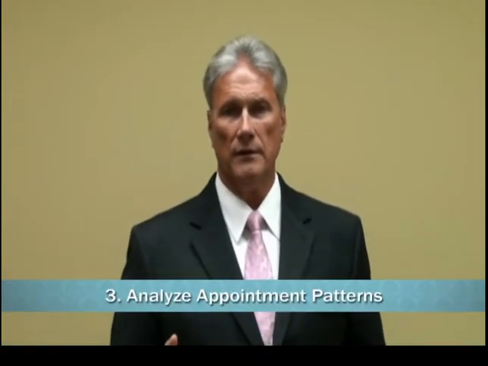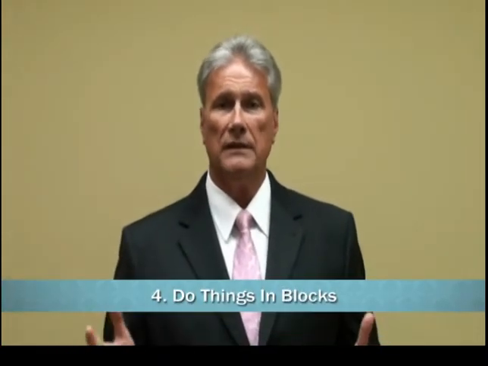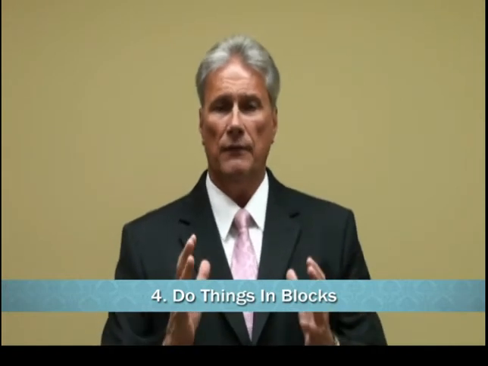Number 3 is to analyze appointment schedules and appointment patterns. Make sure that you're cluster booking your patients so that your patients are all in one large pattern rather than scattered out throughout the day. That gives you blocks of time that you can use to do other things that need to be done. Number 4 is do things in blocks. After you're done with the patients, if you've got internal marketing or external marketing that you need to do or reports that you need to do, focus your time and maximize your time by putting it into blocks of time.